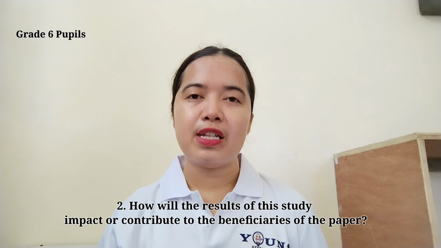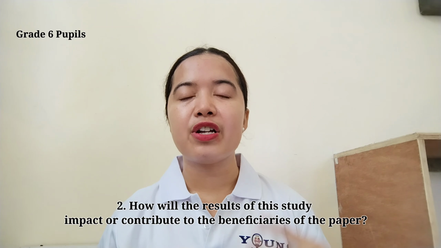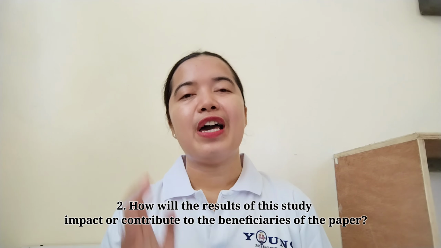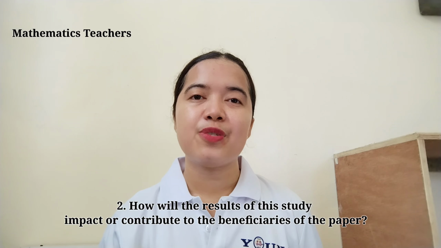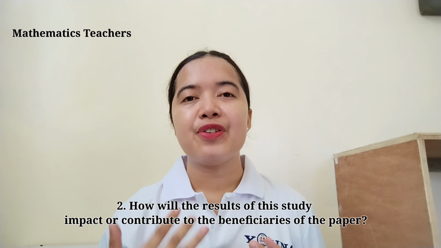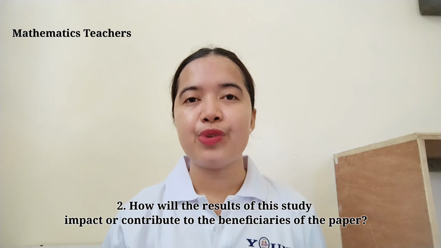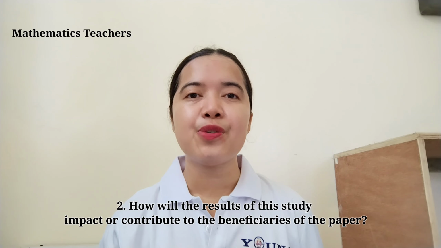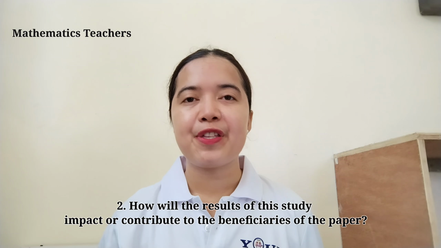Of course, through this study, the Grade 6 pupils will have an idea about their misconceptions and they could eventually correct them with the help of an intervention or with the help of their teachers. And for the mathematics teacher, the results of the study could help them a lot because this will give them the idea and the data about the common misconceptions of Grade 6 pupils. Right after that, they could create an intervention, they could do remediation for the students who often commit mathematical misconceptions in solving non-routine problems. This way, we could somehow help in solving learning gaps in the Department of Education.